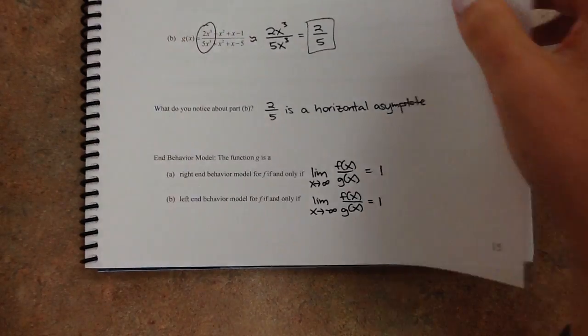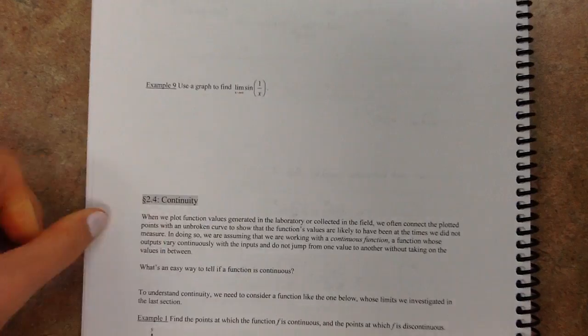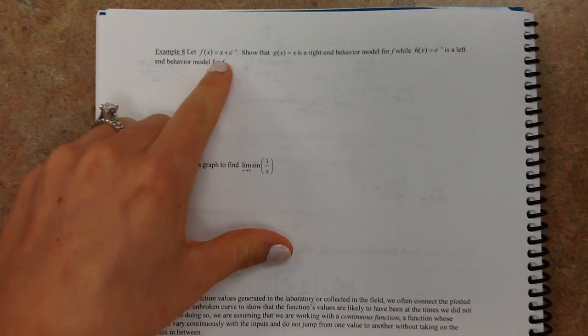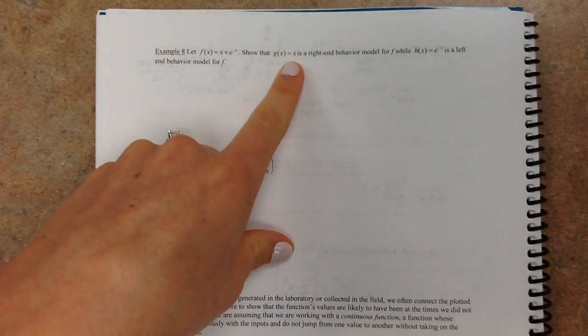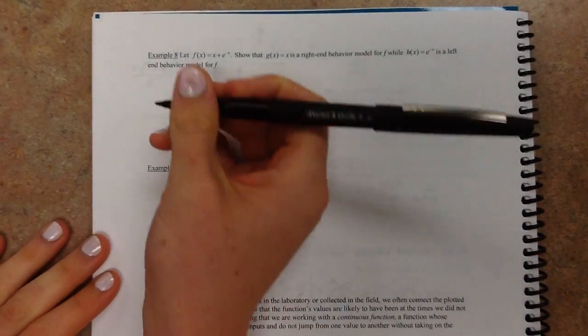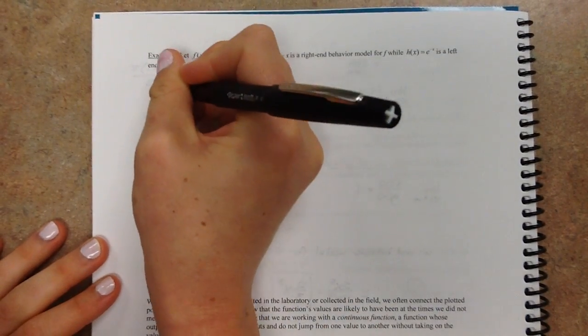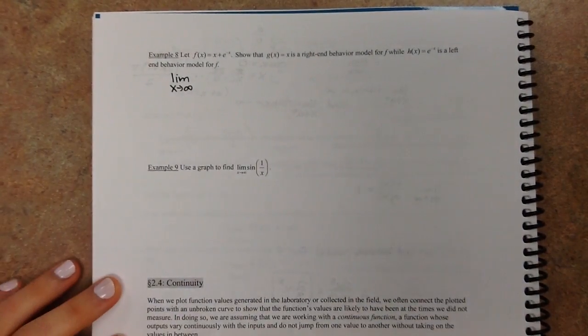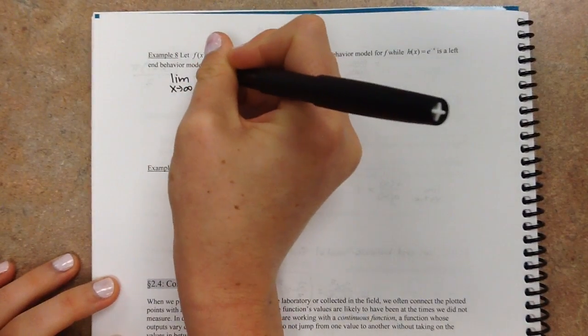All right, so last little thing here. We've got this function right here, x plus e to the negative x. We're going to show that this is an end behavior model on the right, and this is an end behavior model on the left. Okay, so for a right end behavior model, you check the limit as x approaches infinity of f over g. So we're going to do this.